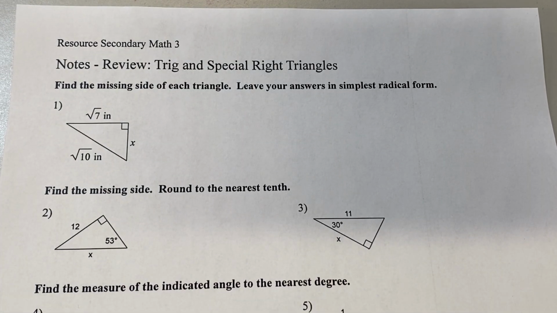Alrighty, you guys, today is your review day. We're going to be going over the review notes, which means that next class will be your test. So a few things we've talked about this unit. We've talked about a few different ways to find missing sides or missing angles of right triangles. So this whole unit we're dealing with right triangles.